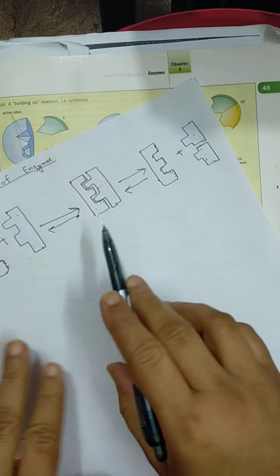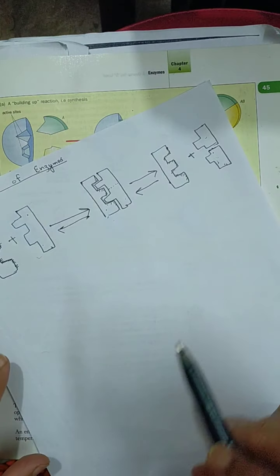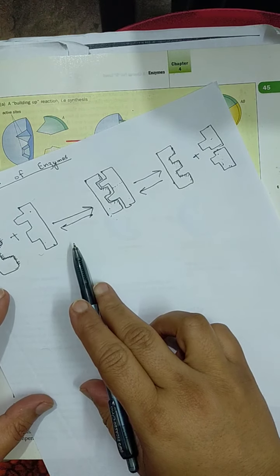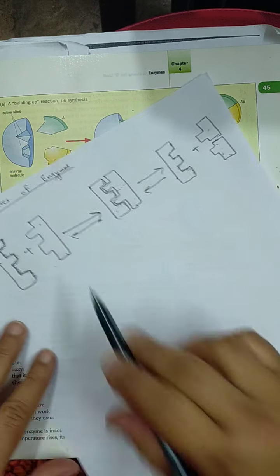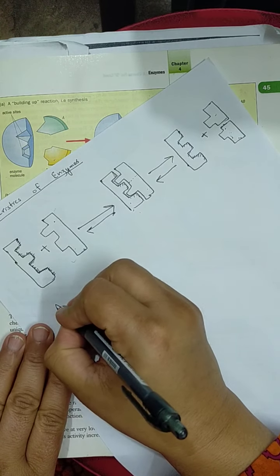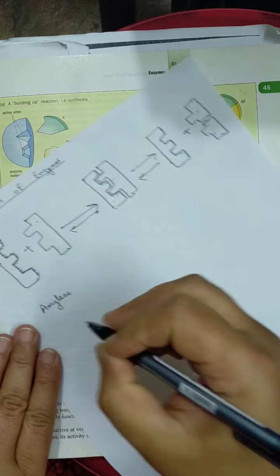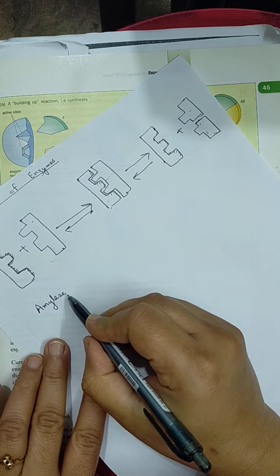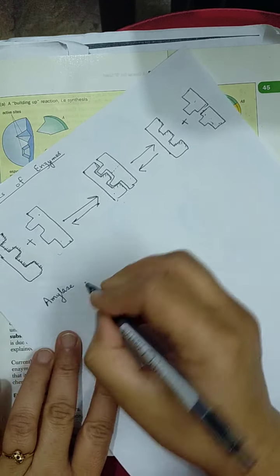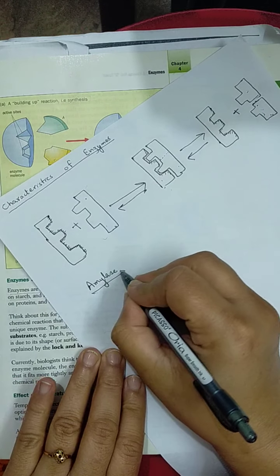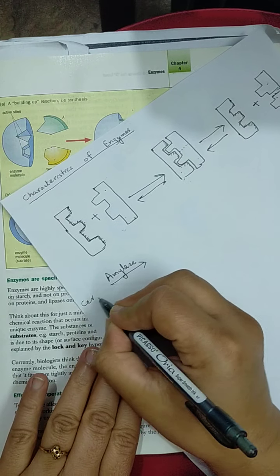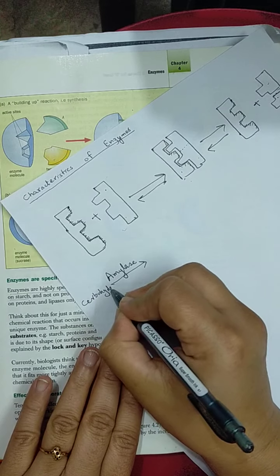In this way the enzymes work just like the lock and key hypothesis. They are very specific in their action. For example, amylase is an enzyme which is present in our mouth, in our saliva. It always works on carbohydrates.